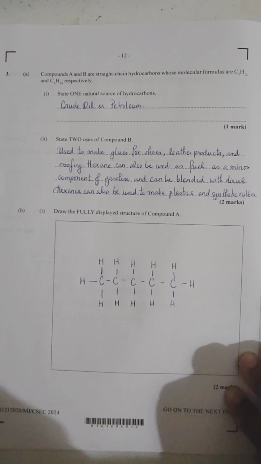Hexane can also be used as fuel, as a minor component of gasoline, and can be blended with diesel. Hexane can also be used to make plastics and synthetic rubber. Okay. And then the next one, this is an easy one.